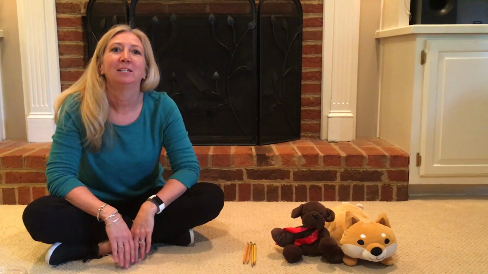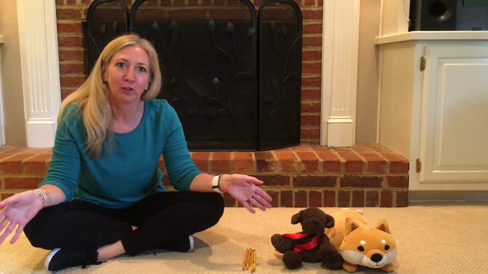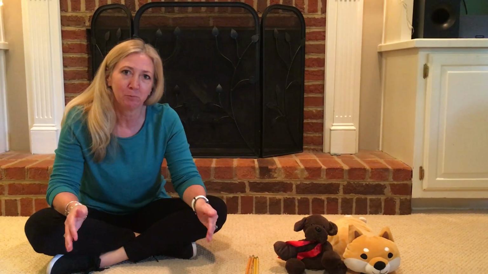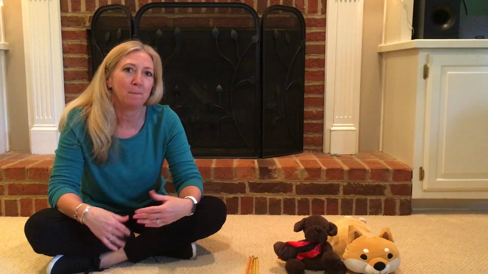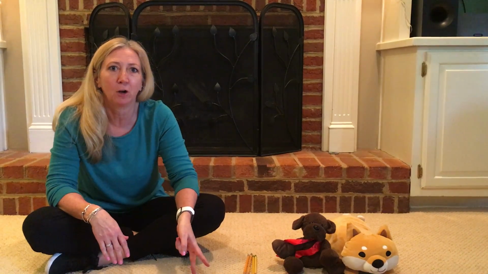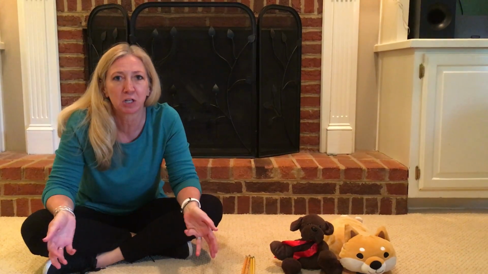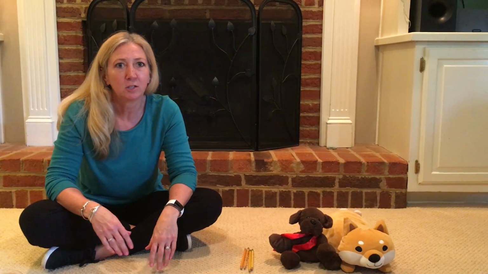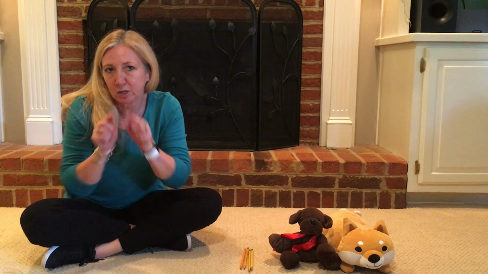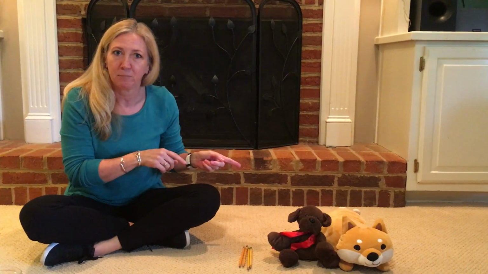Hey guys, this week we are talking about longer than and shorter than when we are comparing two objects. So I wanted to show you how you could measure two objects in your home using non-standard units. A non-standard unit is when you are using objects that are the same size to measure something.